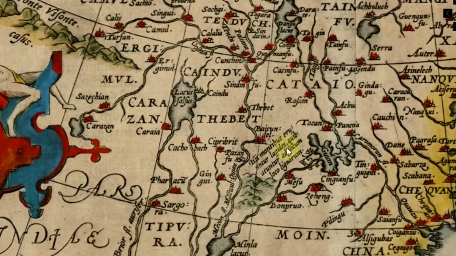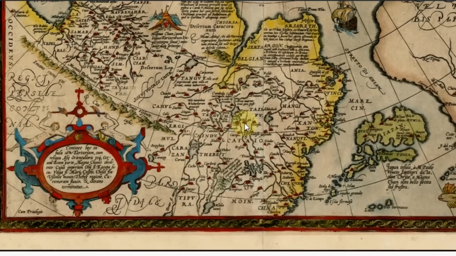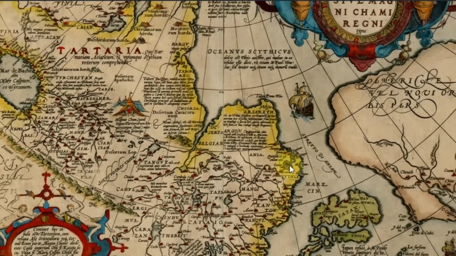And down here, just under Tibet, it says, from these mountains stones are thrown up, which are used as fire instead of wood. So they're talking about charcoal there. So they were using charcoal from Tibet many, many years before the West had discovered any of this stuff. It does raise a lot of questions.